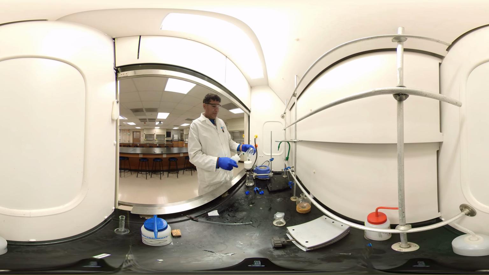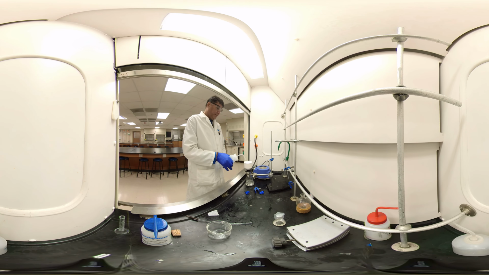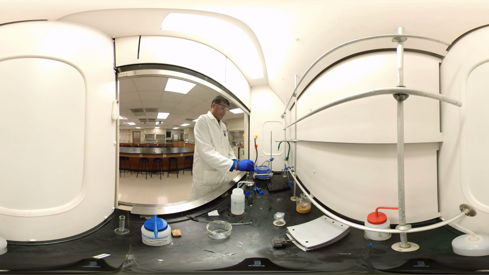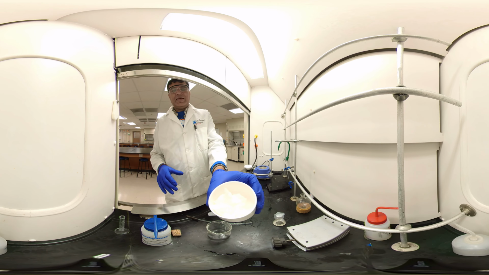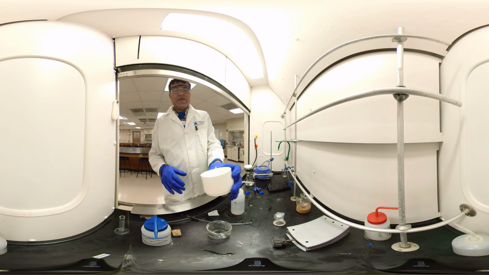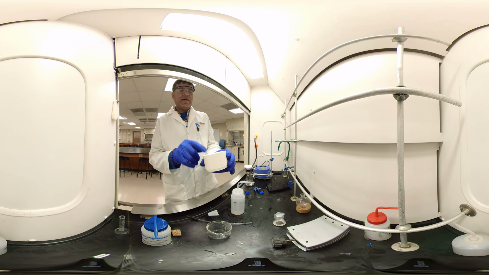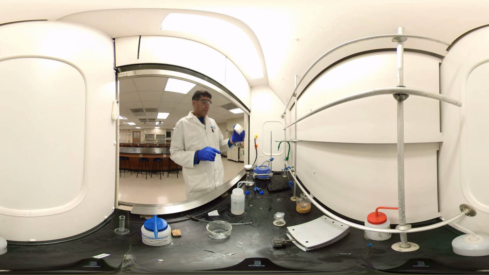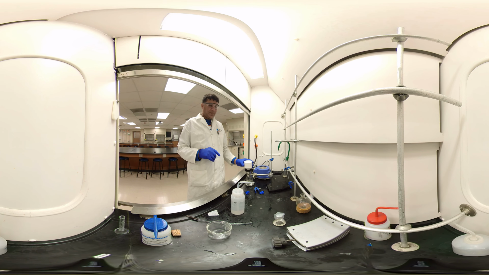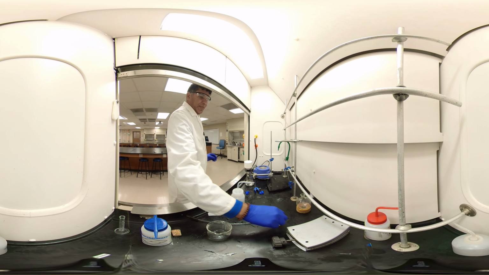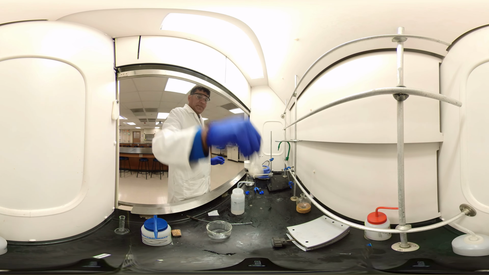This is ice cold water just to clean and wash it. Try to transfer everything as much as possible. Now, this is the benzoic acid. Dry it in a hot air oven or leave it for 1 week, and collect the melting point. And you can do the IR as well for analysis. Okay, that's that.